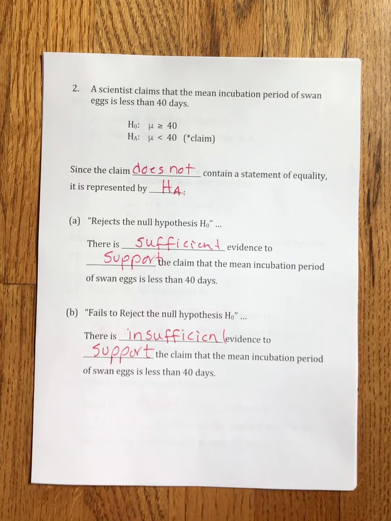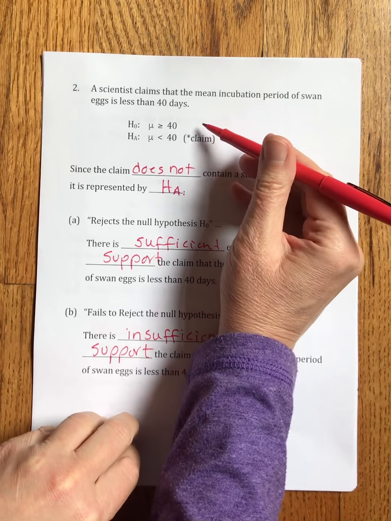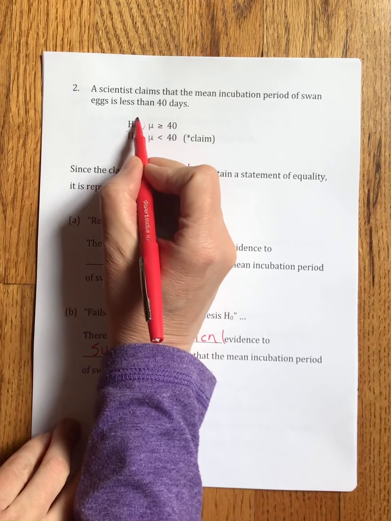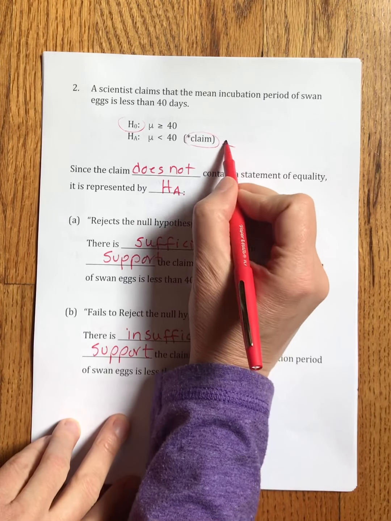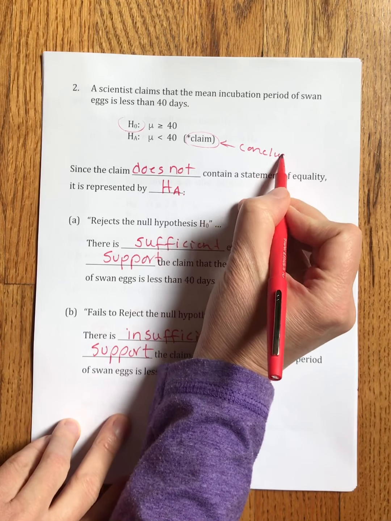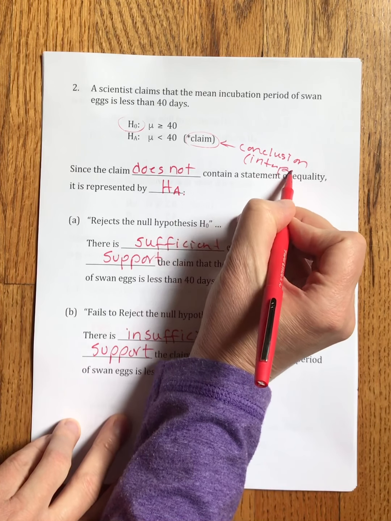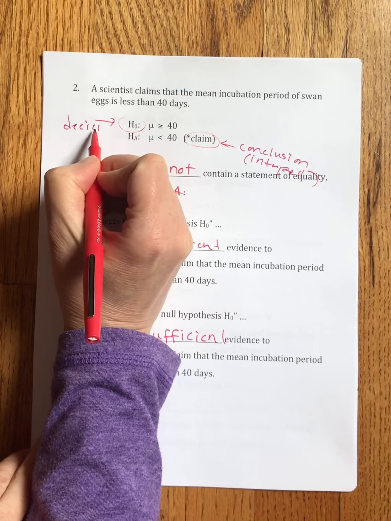One thing that makes this a little tricky for folks is that the decision is a separate step from the conclusion. And again, that's because the claim could be next to either hypothesis. So our decision is always about H0, and then our conclusion is always about the claim. Sometimes they say conclusion, sometimes they say interpretation. 2 steps to finish off a hypothesis test.